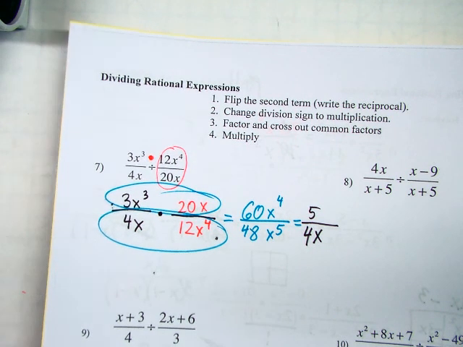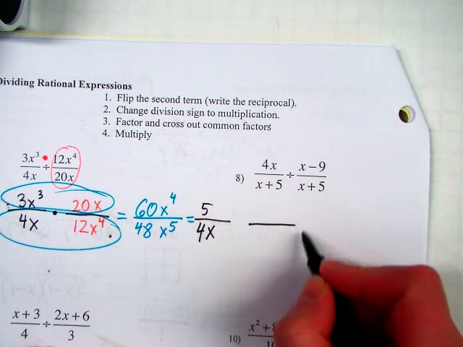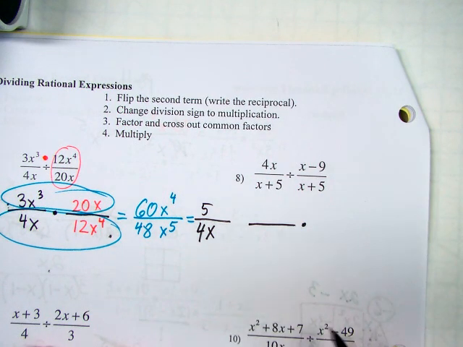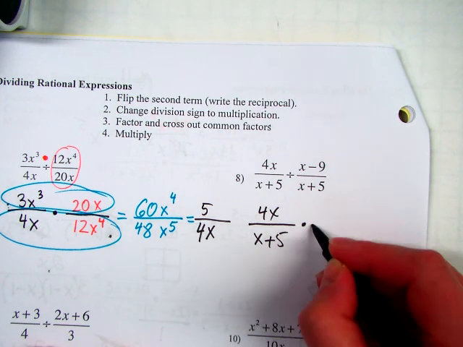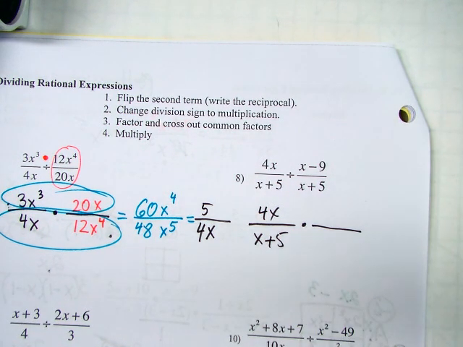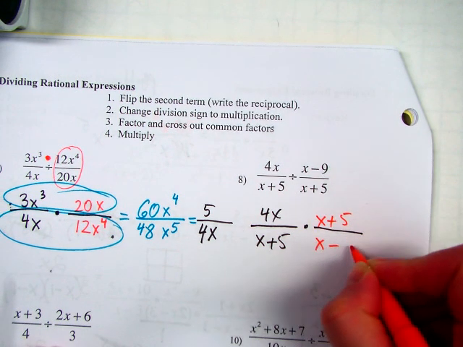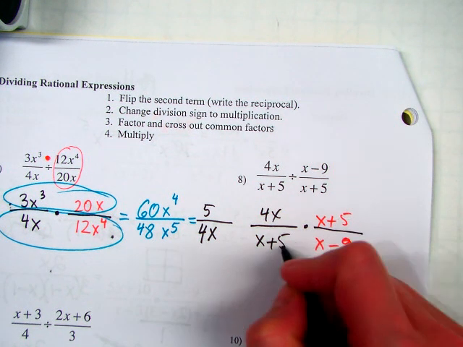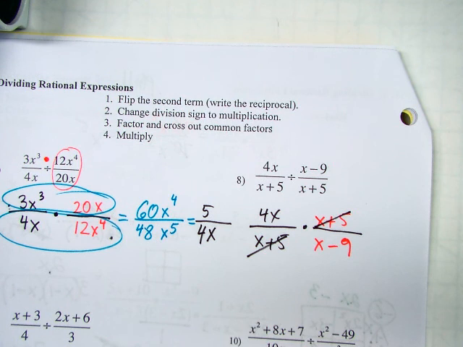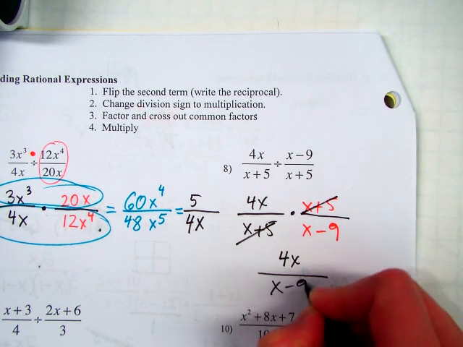Next one, number 8. So let's copy the first one: 4x over x plus 5. And then what do I put on the second one, Francisco? X plus 5 over x minus 9. And then you should notice what's going to cancel. X plus 5, x plus 5. So what's the answer? 4x over x minus 9. Very good.